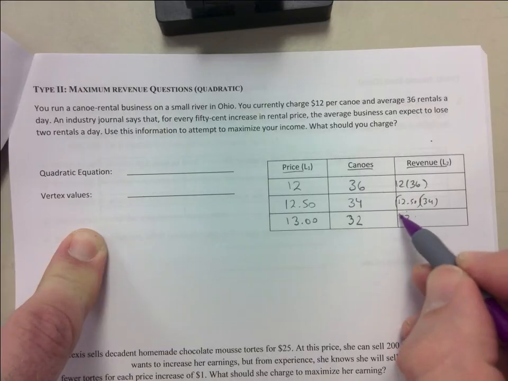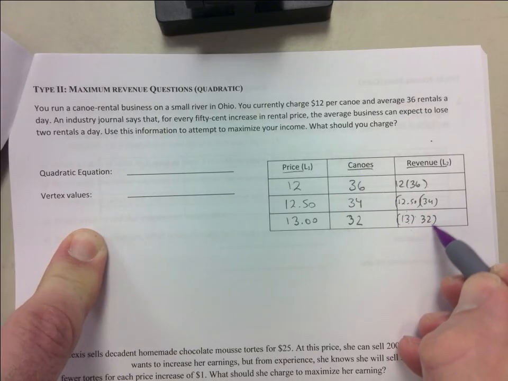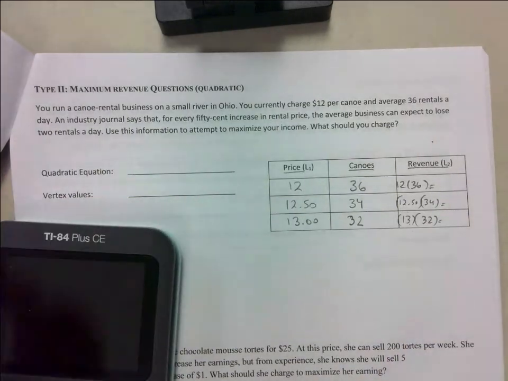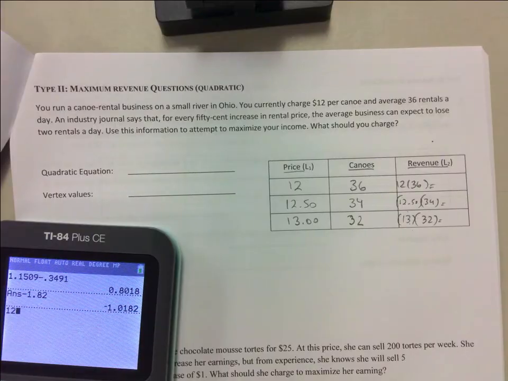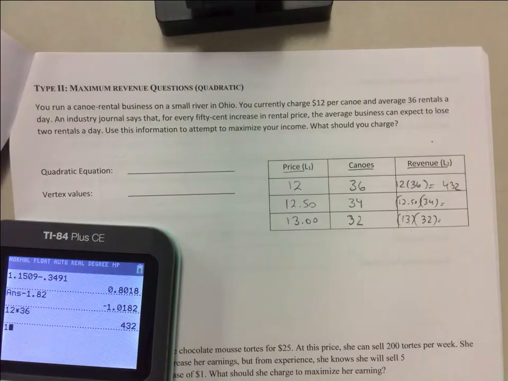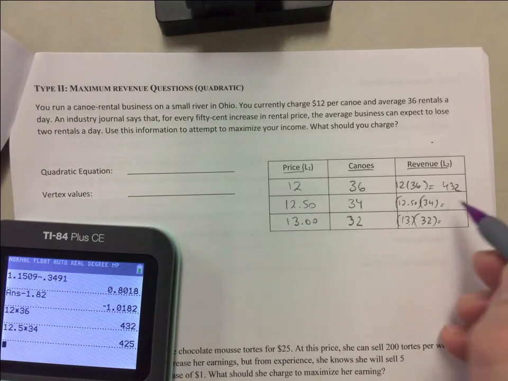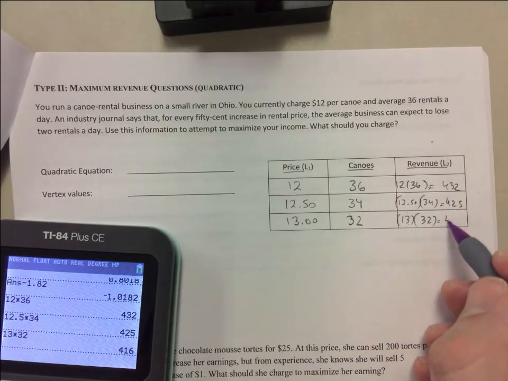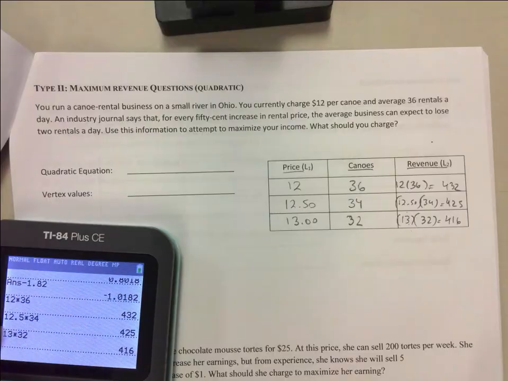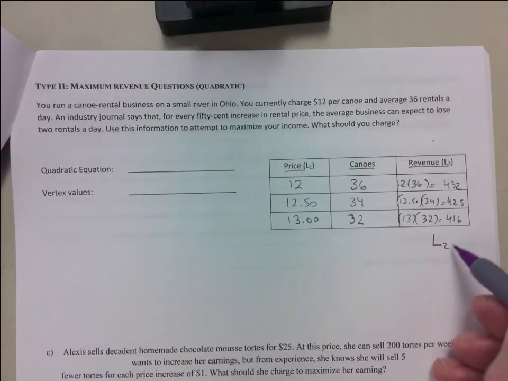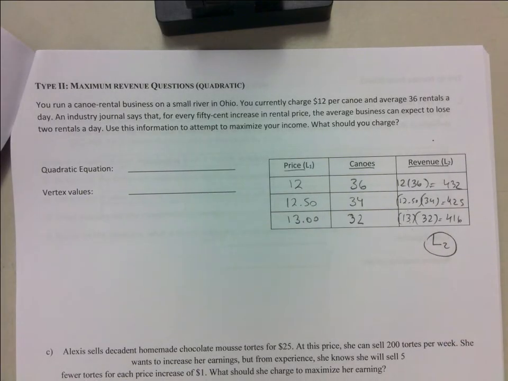So this would be 13 times 32. Okay. Let me just quickly, this is 432. This is 425. This is 416. Okay. Always make sure the revenue or the profit goes into L2.